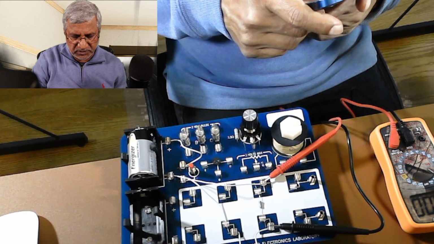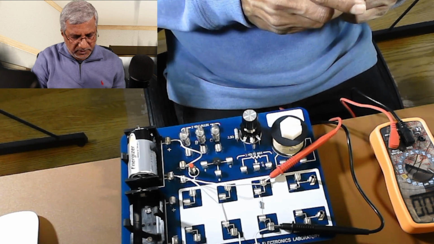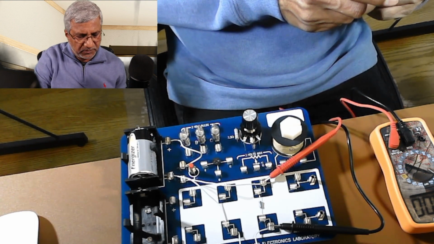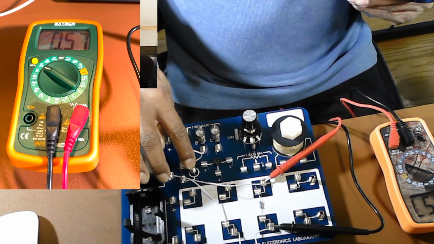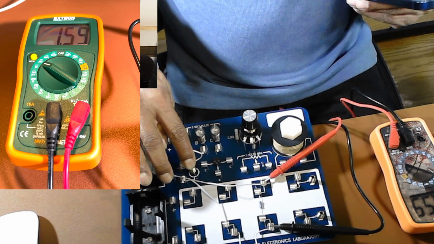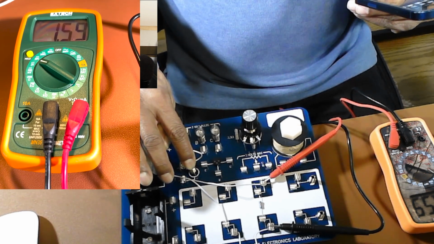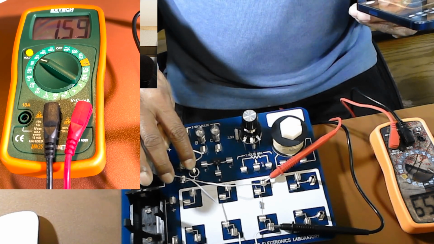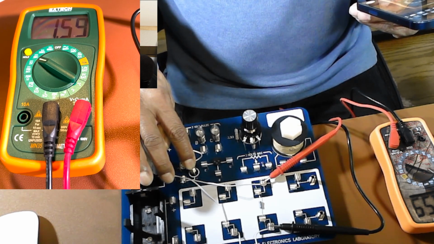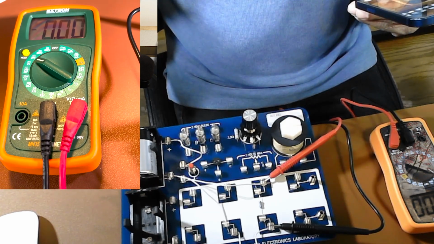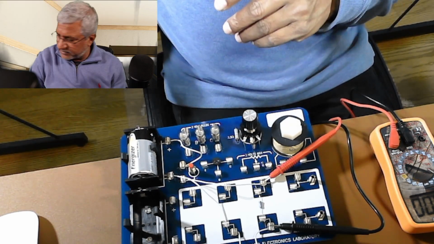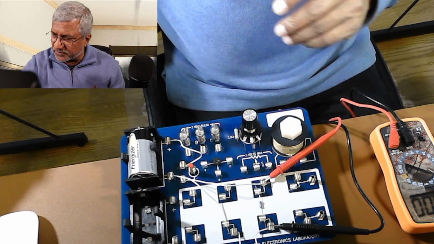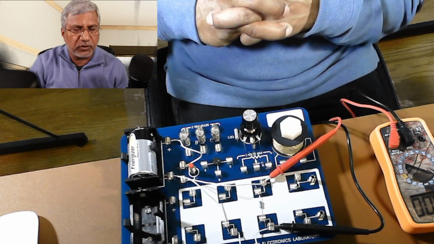I'm going to get a video of that if possible. So that's there. You can see the multimeter, and you can see it's reading 1.59 volt. Release it and it's 0. So that's how you take the measurement of voltage.